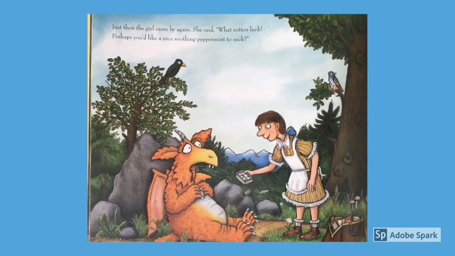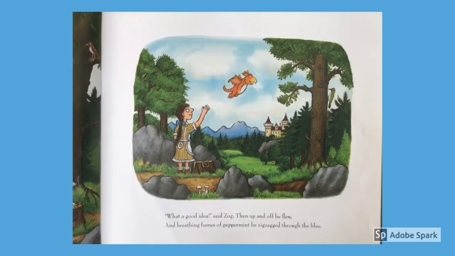Just then the girl came by again. She said, "What rotten luck! Perhaps you'd like a nice soothing peppermint to suck." "What's a good idea?" said Zog. Then up and off he flew, and breathing fumes of peppermint, he zigzagged through the blue.